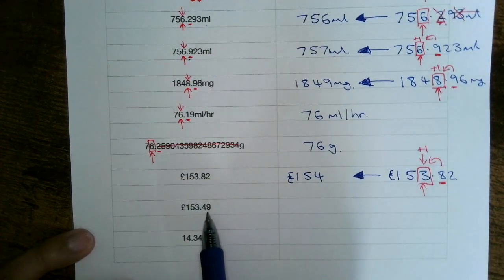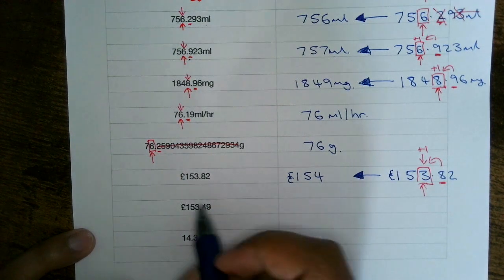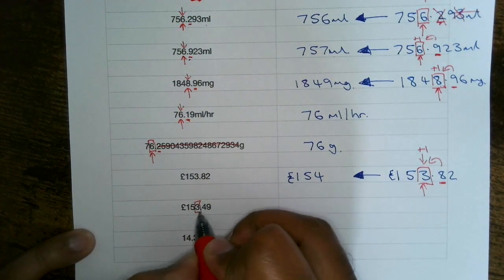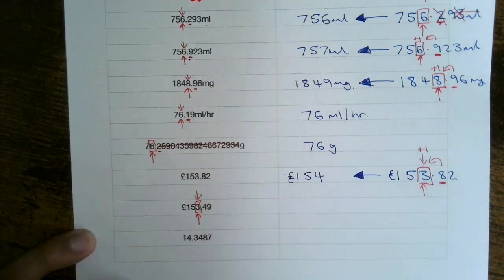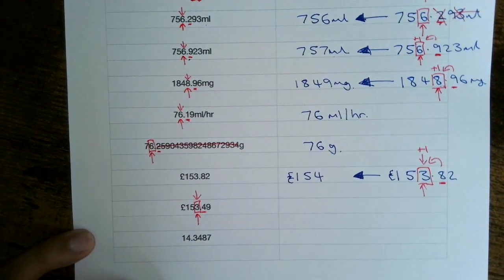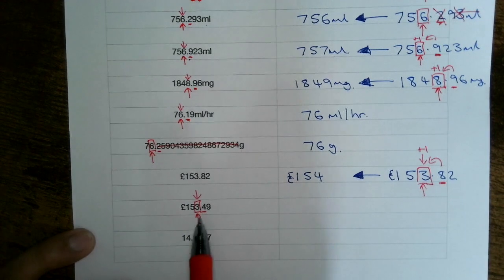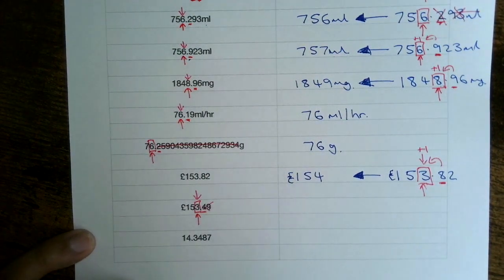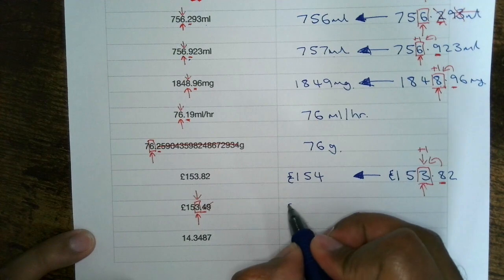Let's look at the next scenario. We've got £153.49. We're going to isolate where our whole number is, because they want the answer rounded to the nearest whole pound. We're going to look at the number to the right of it. It's a 4. We ask ourselves, is it 5 or more? Is it bigger than 5? No, it's smaller than 5. So what are we going to do? We're going to cross it out. We're not interested. We're going to leave it at £153.